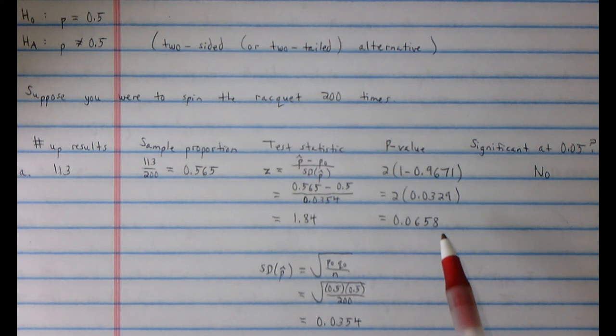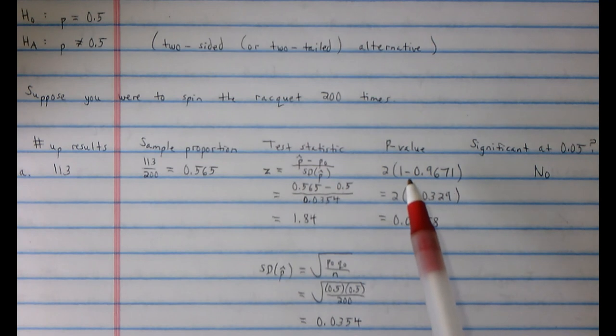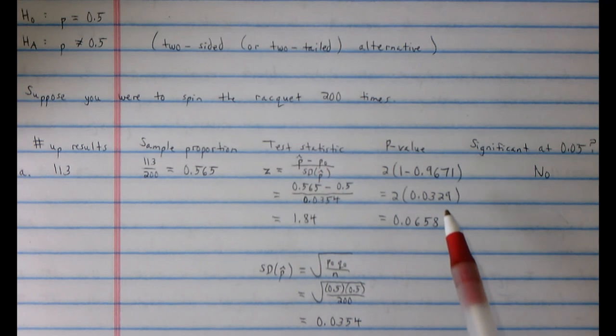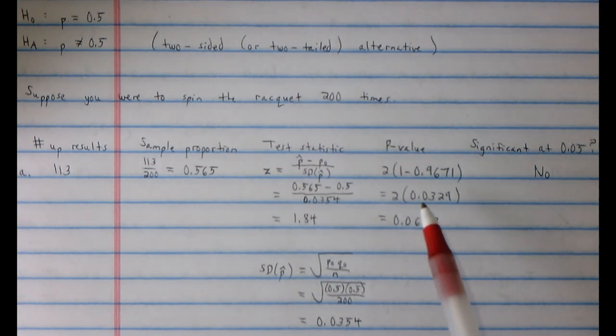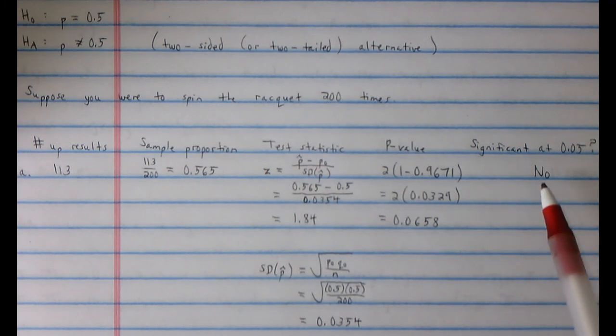So to find our p-value, we'll start by looking up this z-score in the table. And because it reports area to the left, I'll subtract from 1 to get 0.0329. And because this is a two-sided or two-tailed alternative, we need to double this value, and that gives us 0.0658. Now, is this significant at an alpha level of 0.05? No, it's not, because our p-value is greater than 0.05, so we'll answer no.